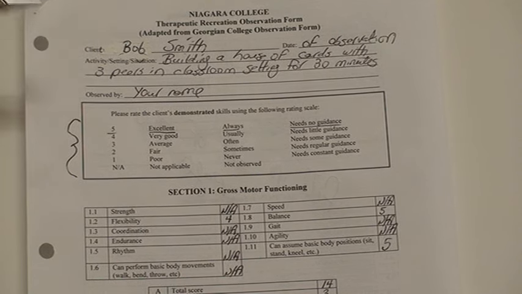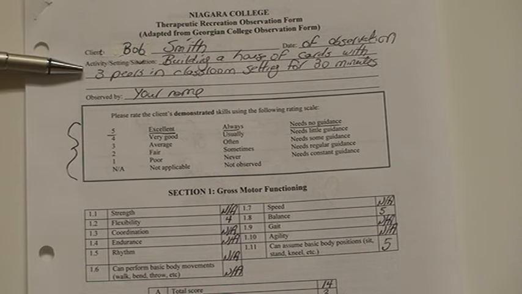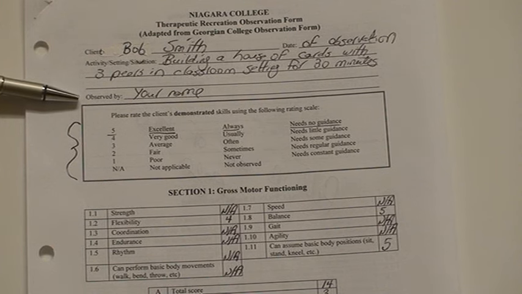I have used, for the purpose of this explanation, a pretend activity of building a house of cards. Okay, so here under activity, setting, and situation, I have written building a house of cards with 3 peers in a classroom setting for 30 minutes. And then observed by would be your name, the person who actually filled in the form.